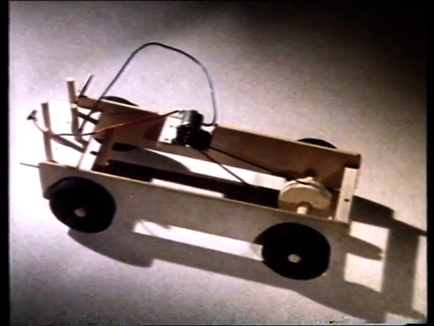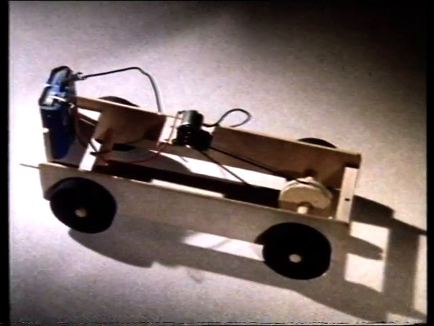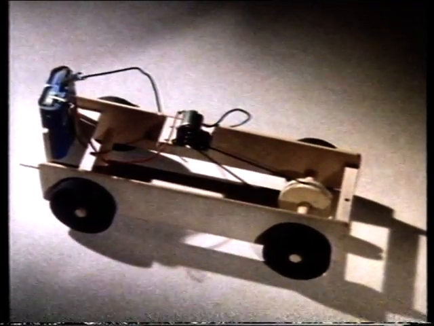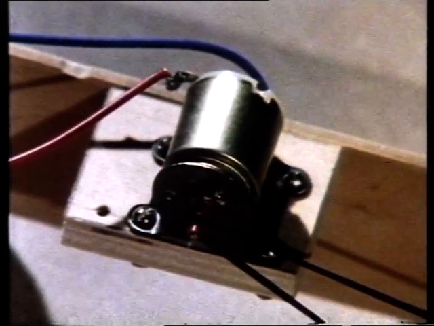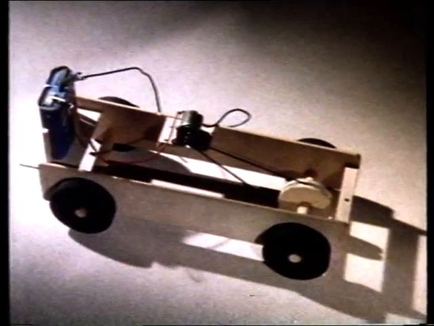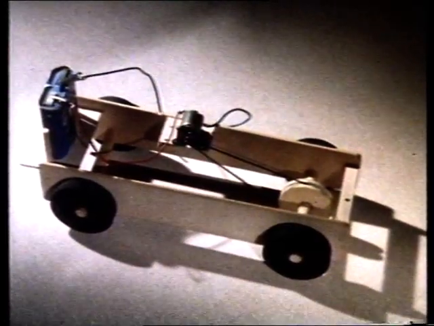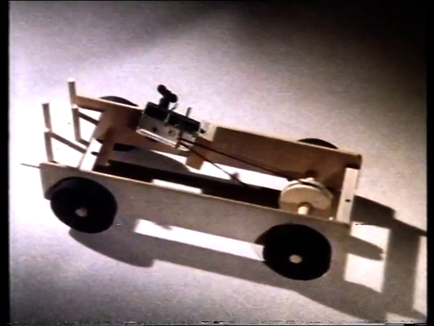You could use an electric motor. Remember, you'll also need room for a battery. The shaft of the motor has a small plastic sleeve on it to grip a rubber band which drives the wheels. You could use a clockwork motor connected in the same way.